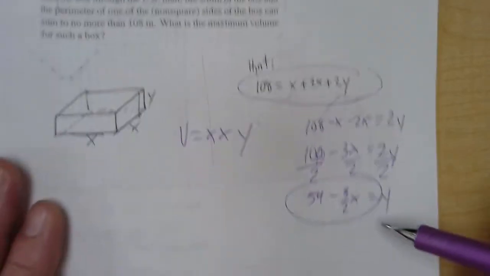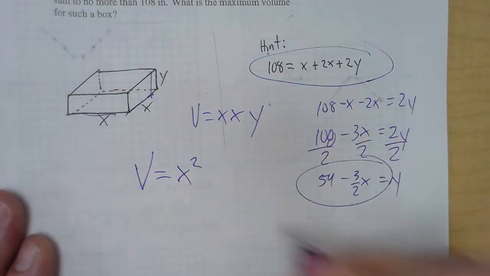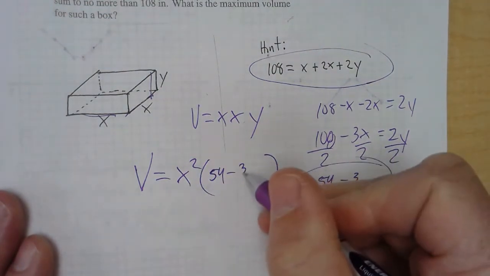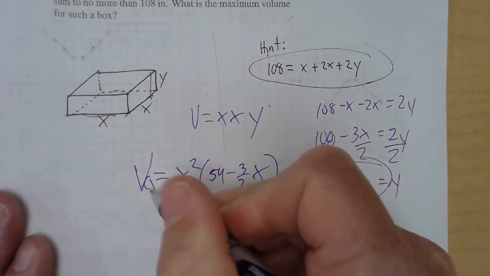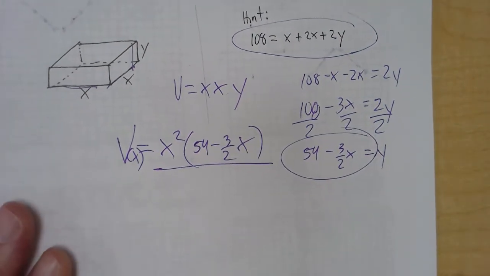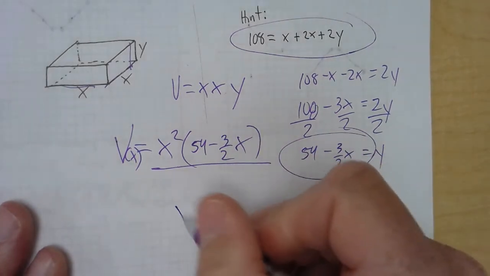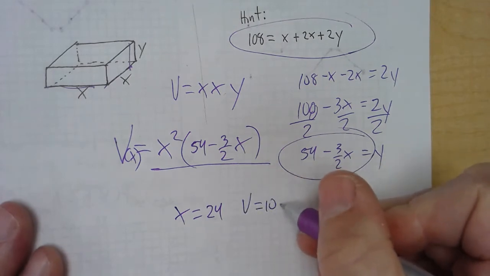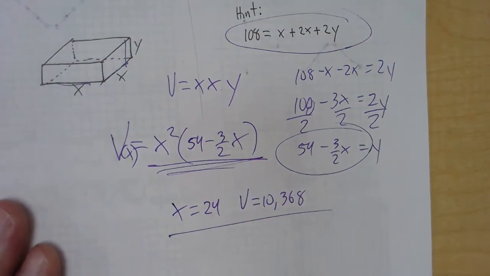That's the volume equation. Put this inside of here. So V is equal to x squared times y. Y is now 54 minus 3 halves x. And this is a function, so you could write it V of x. You type this into the graphing calculator, and you're looking for the maximum volume. And after you graph it, it turns out that x is equal to 24, and the volume is 10,368. When you graph this function, that's where the relative maximum is.